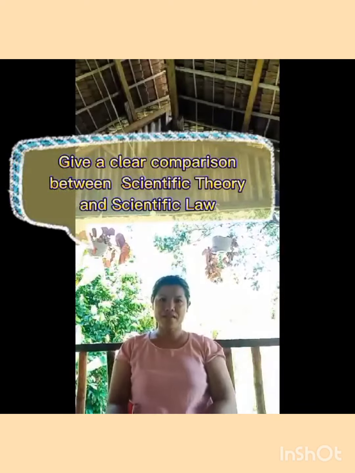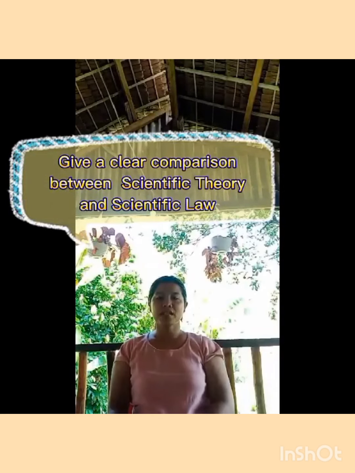Here is a clear comparison between scientific theory and scientific law. A scientific theory is based on repeated observation and scientific investigation. If new information does not support a scientific theory, the theory will be modified or rejected. A scientific theory attempts to explain why something happens. A scientific theory usually is more complex than a scientific law and might contain well-supported hypotheses.